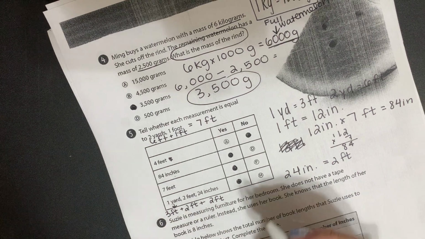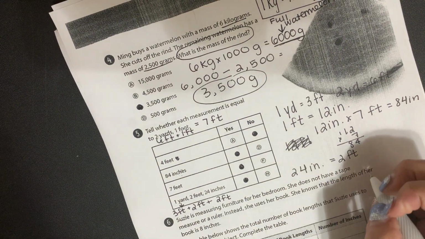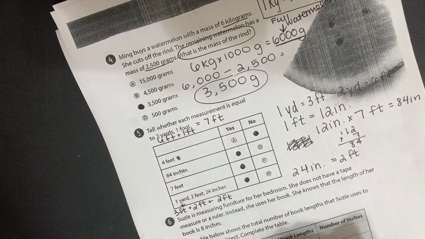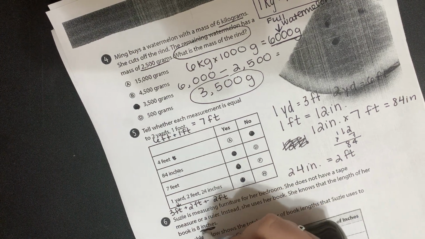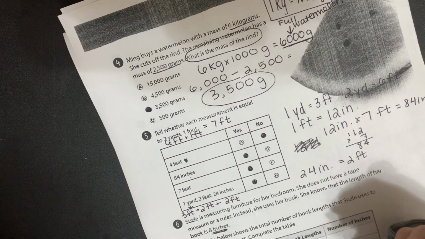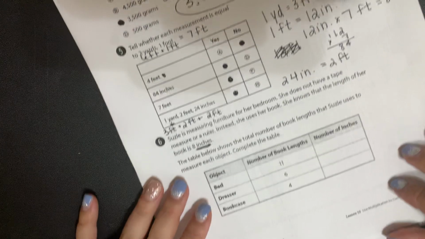So, number 6. Susie is measuring furniture for her bedroom. She does not have a tape measure or a ruler. Instead, she uses her book. She knows that the length of her book is 8 inches. So her book is 8 inches. She's using that instead of a ruler. The table below shows the total number of book lengths Susie uses to measure each object, so complete the table.